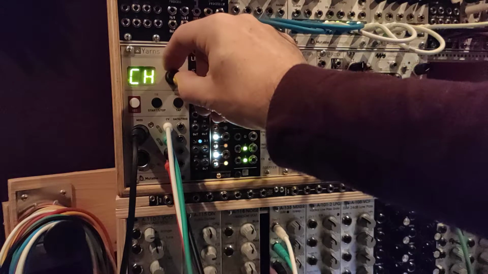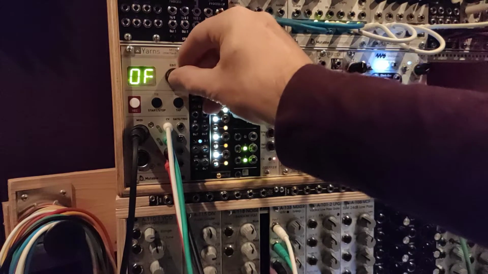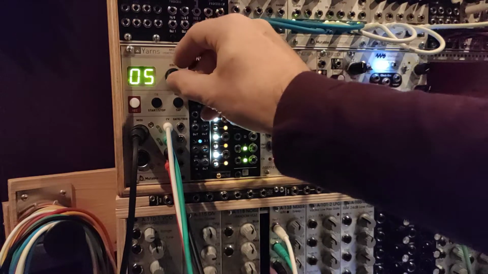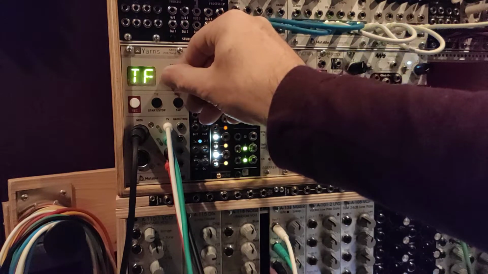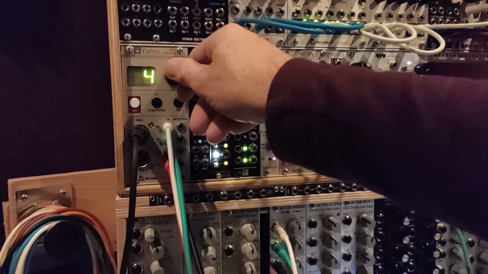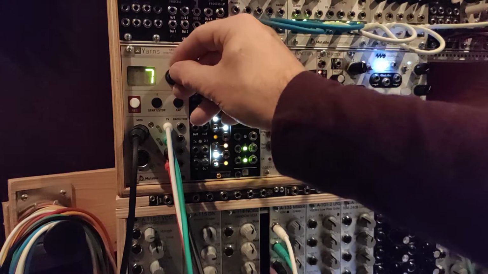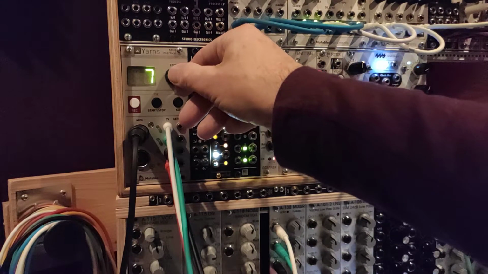Then we go to part 3, put the oscillator on, same wave shape, and we'll select semitone 7, which is in this case the G note.